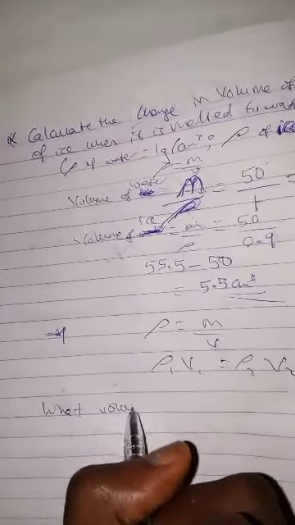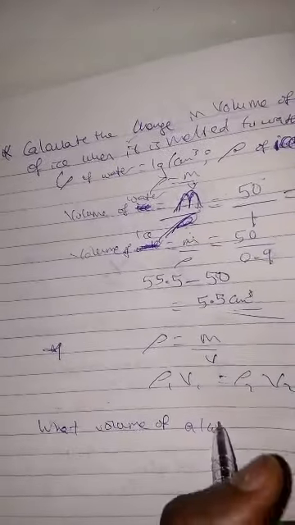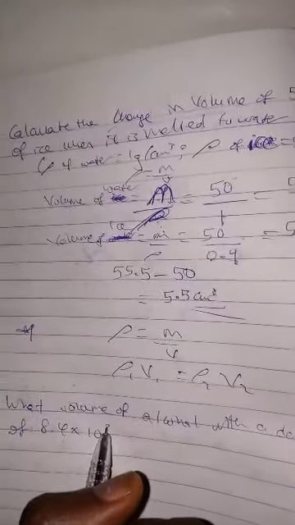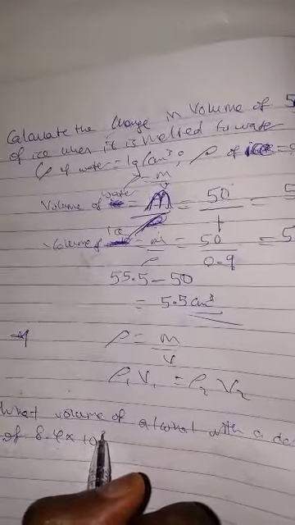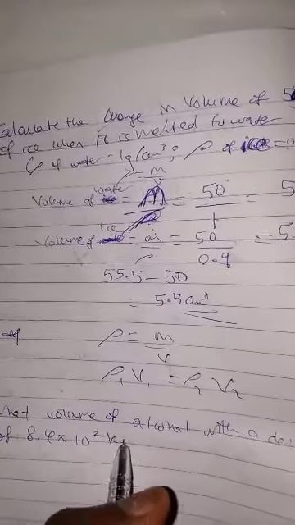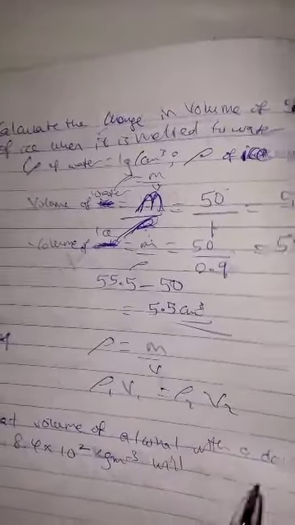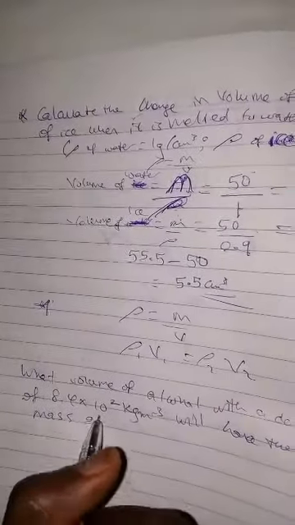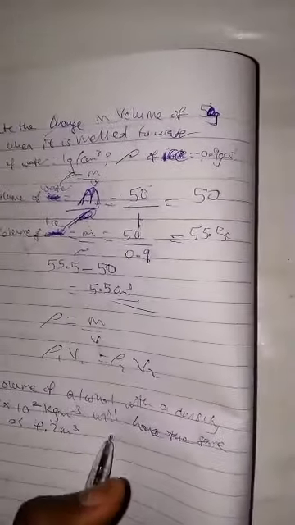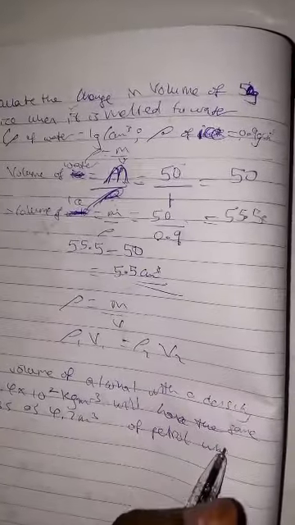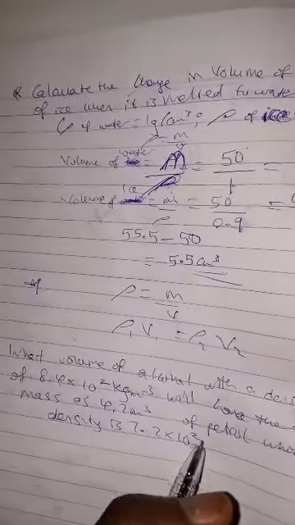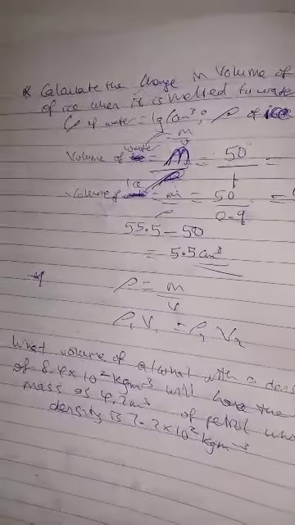2006. What volume of alcohol with a density of 8.4 times 10 raised to power 2 kilogram per meter cube will have the same mass as 4.2 meter cube of petrol, whose density is 7.2 times 10 raised to power 2 kilogram per meter cube. Yeah, so let's solve it now.